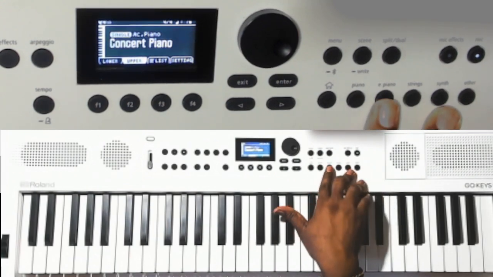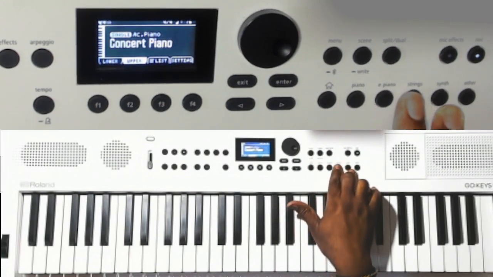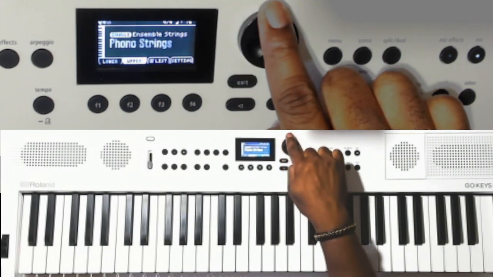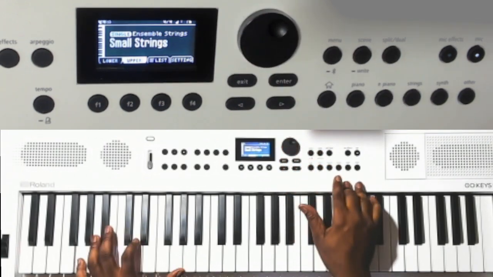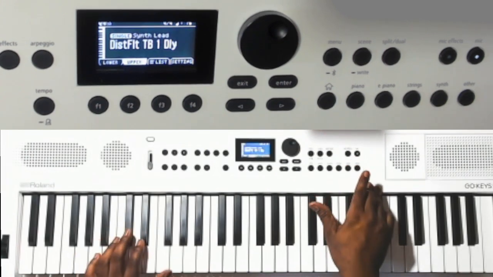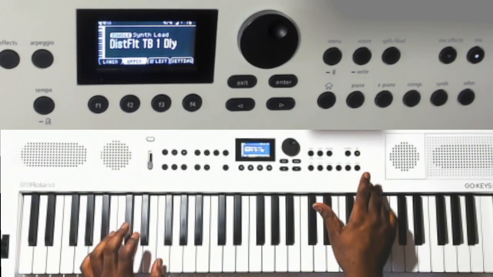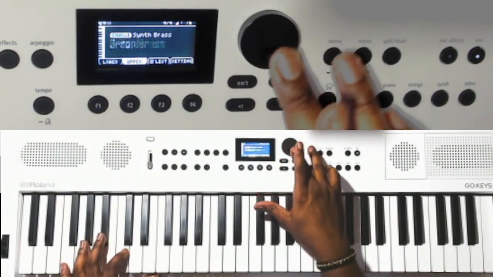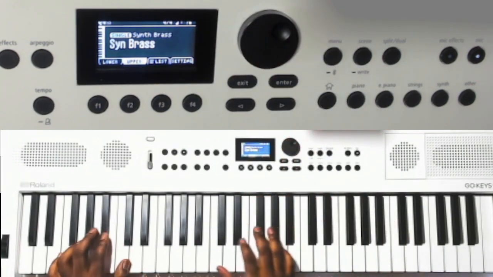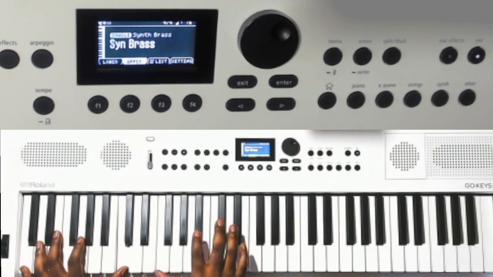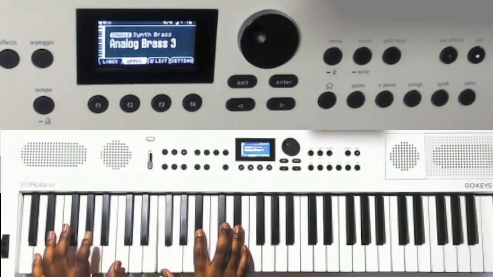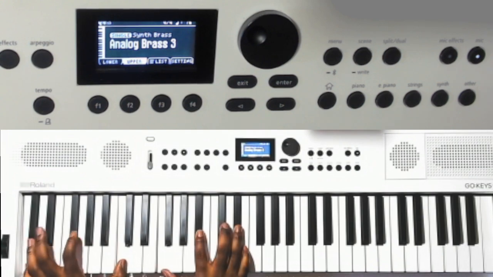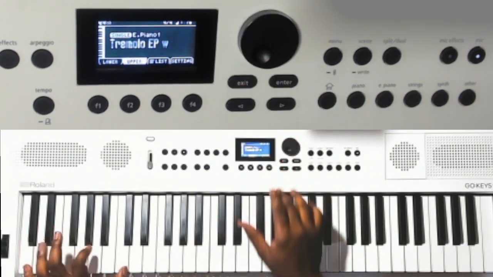Now, if you wanted a different sound, all you need to do is use the wheel to move real quick to something else. Like if I'd played a solo with this, and I didn't want to use it again, I could use the wheel to go to something different real quick. Something in the piano family.